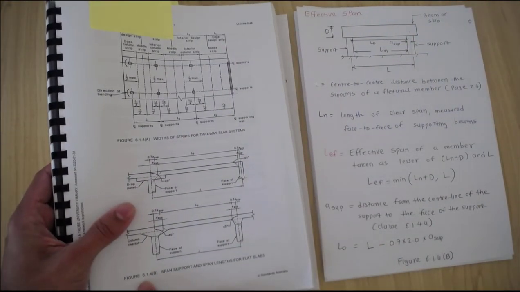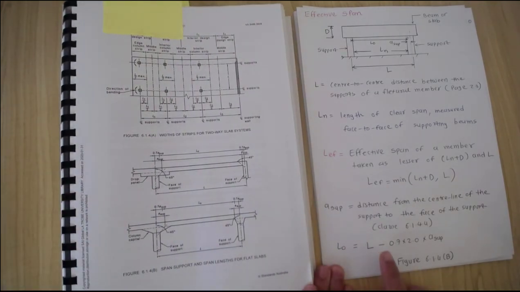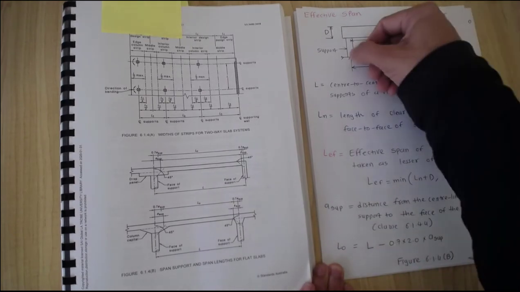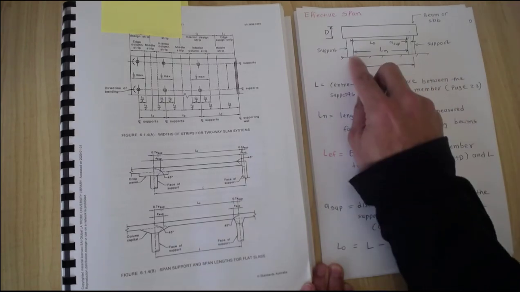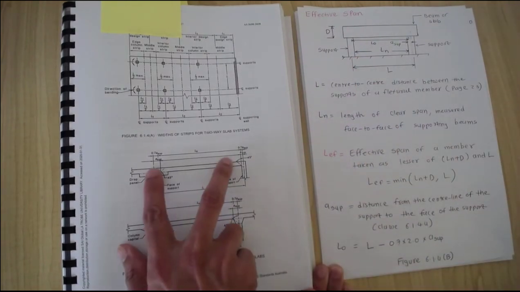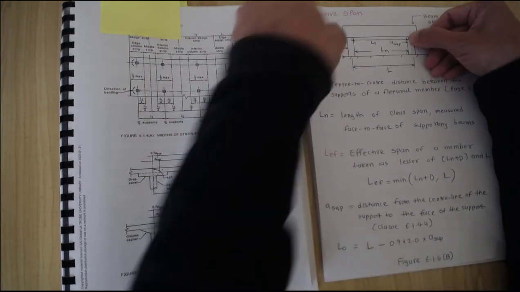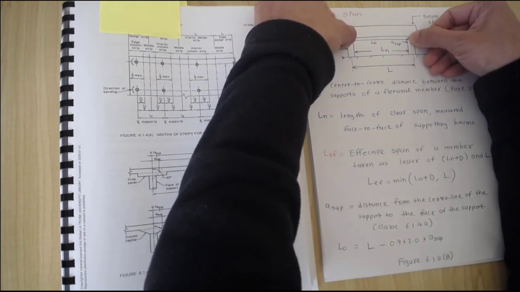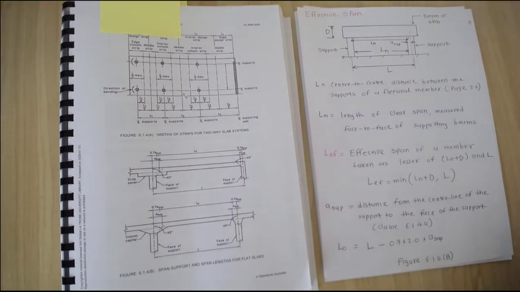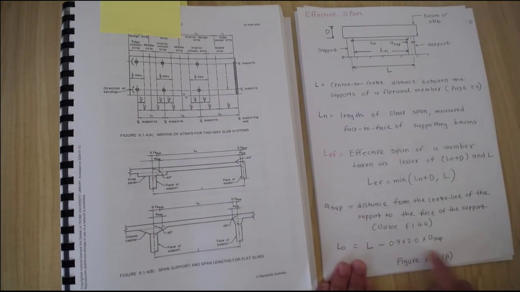I also encourage you to use this figure 6.1.4 for L0, and I will just read the definition: L minus 0.7 times 2. This 2 is coming from both sides, and this A sup, A support, is this distance. So this is talking about L0. As you can see, this distance L0 is measured not from the center, but in between, using 0.7 A sup. So that's what I mentioned here. So that's L0. You can calculate it using these equations.